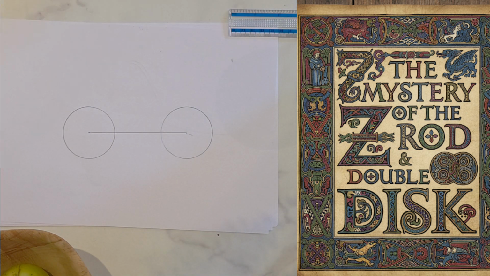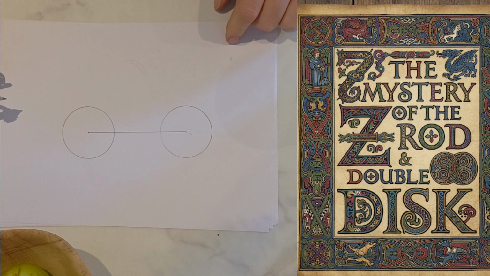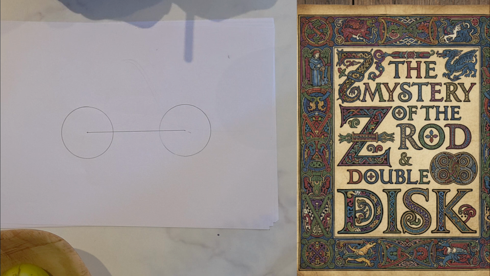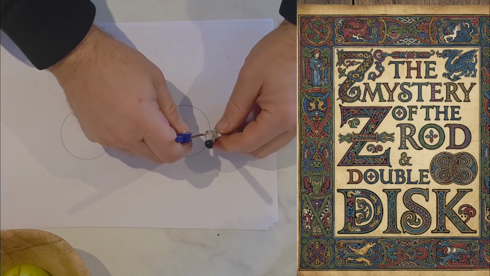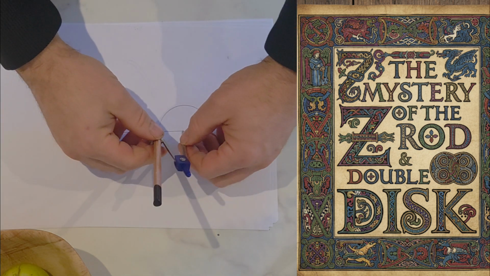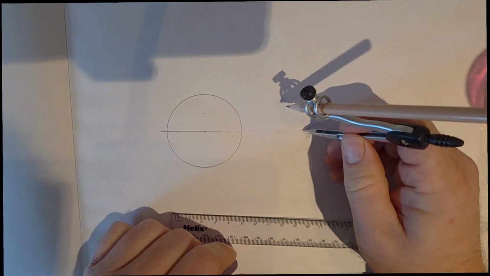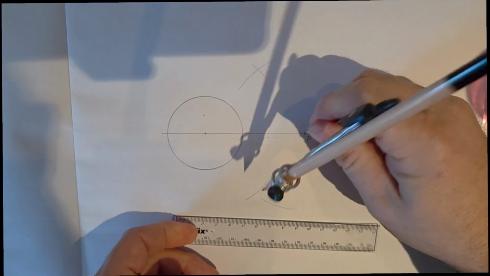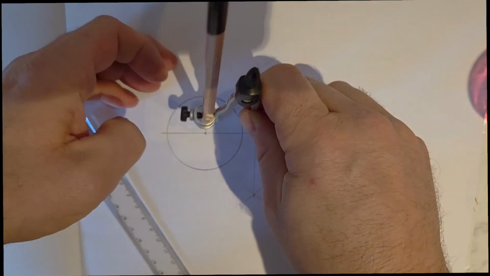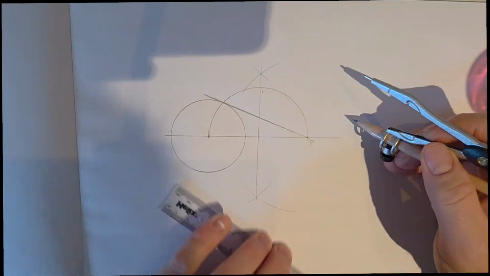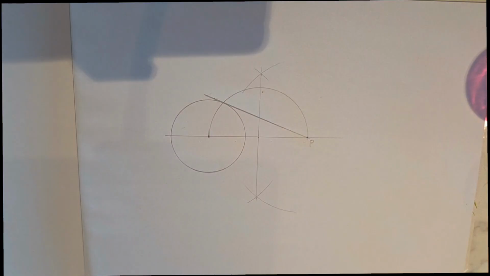Now then, how does one create the internal tangent line? Well, let's just rewind a bit. What we do know is the method for creating a tangent from a point to the circumference of a circle.